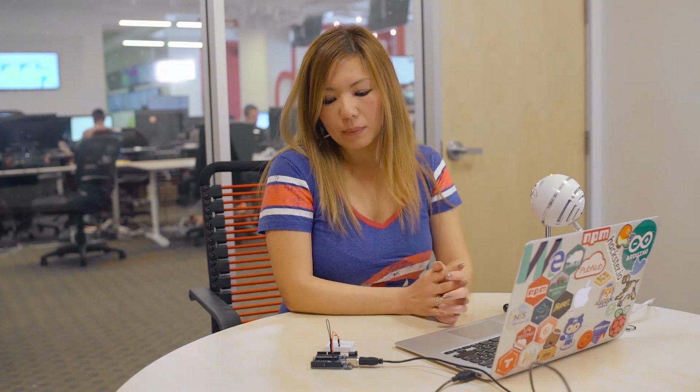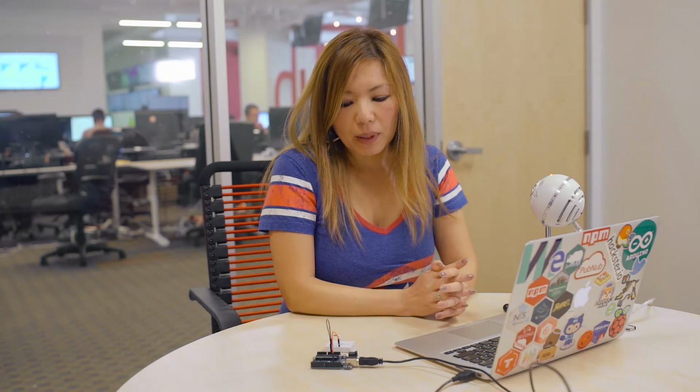Cool. So next time I'm going to use an RGB LED. That will be similar, but it's quite different because we're going to use analog pins instead of digital.